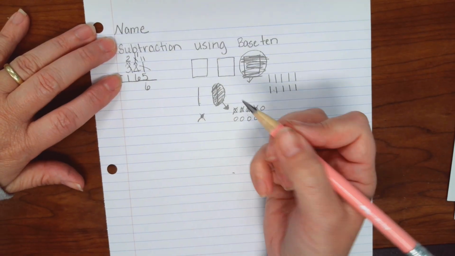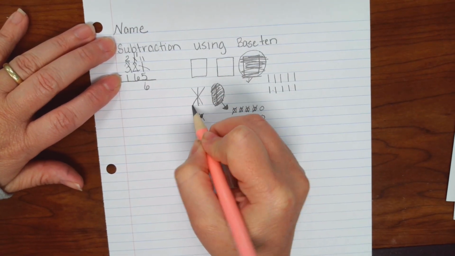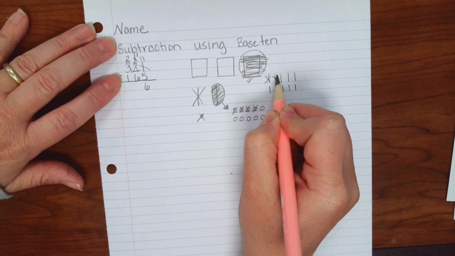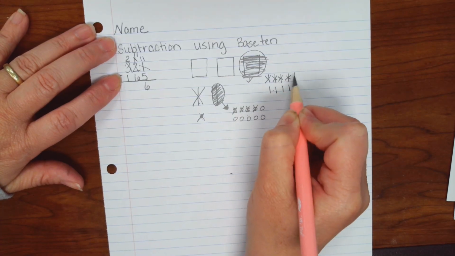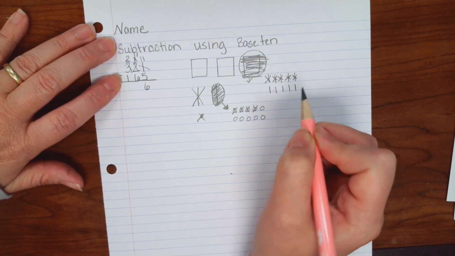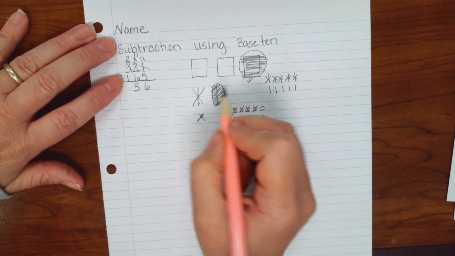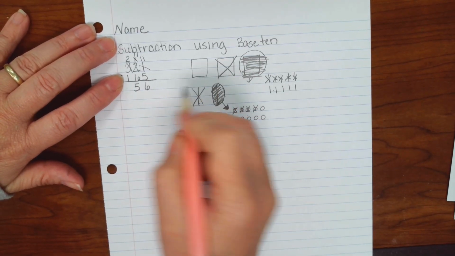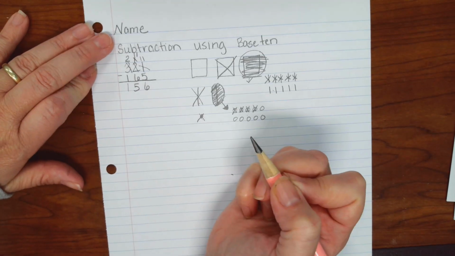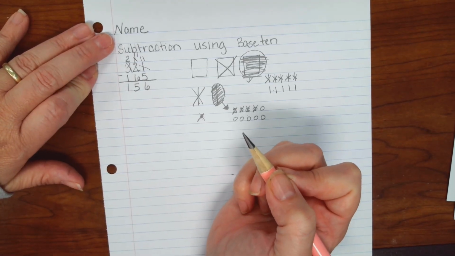Now I can take away 6. So 1, 2, 3, 4, 5, 6. And I have 5 left. I need to take away 1 100. So then I have 1 100 left. This is subtracting using base 10.